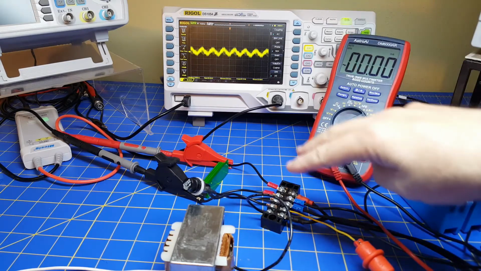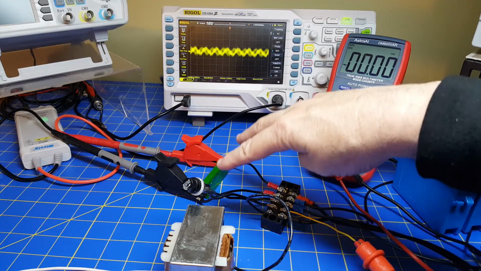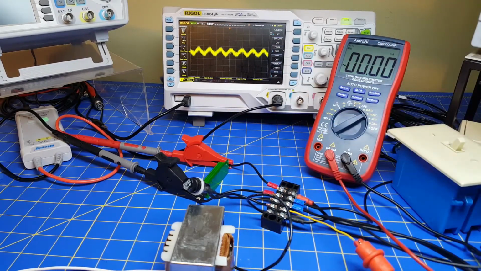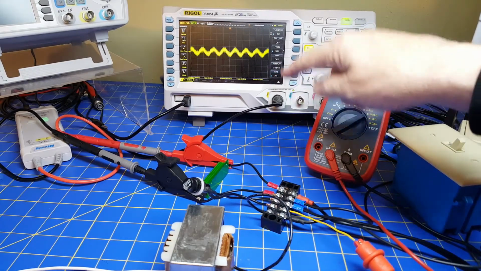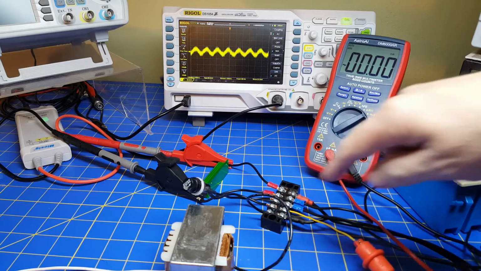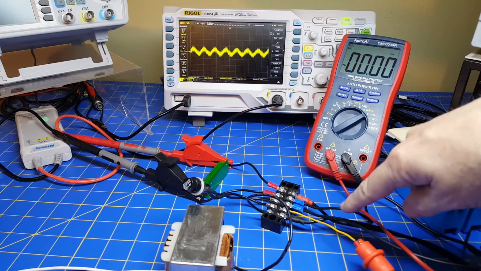Be especially careful. If you're working with a shunt resistor, make sure you use a differential probe, because otherwise you can short out your 120 volts by using one of the scope probes and putting ground. You can short across the transformer. Don't do it.